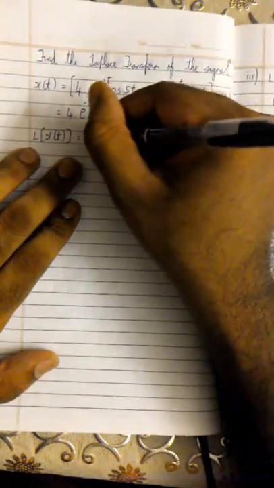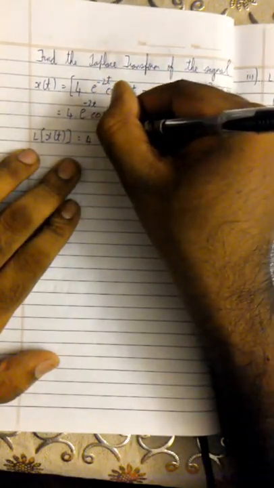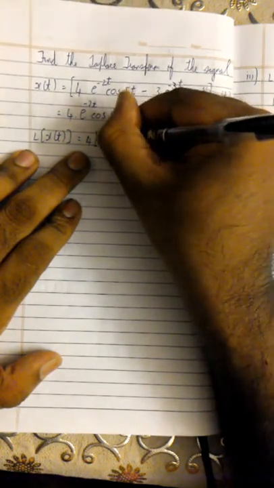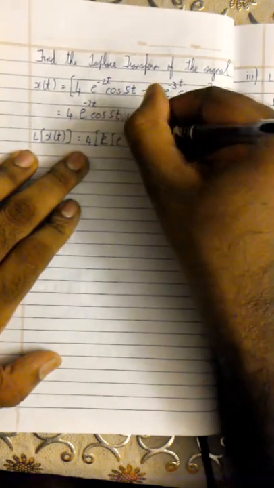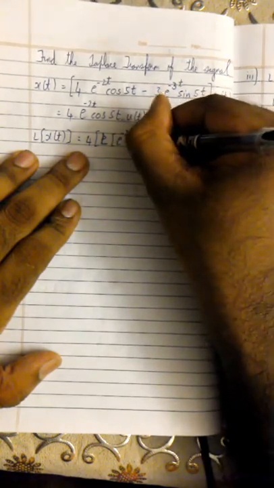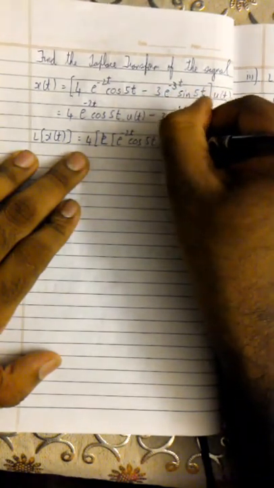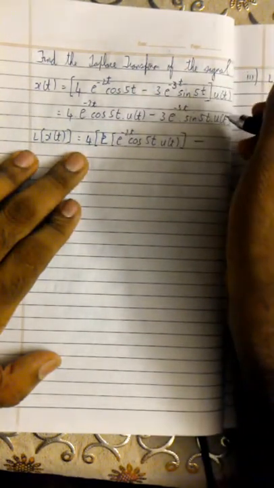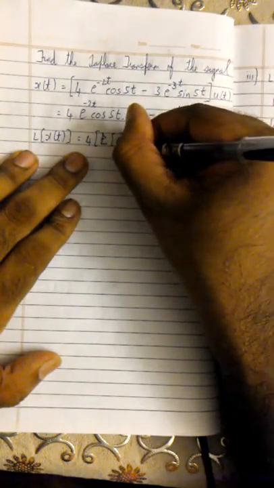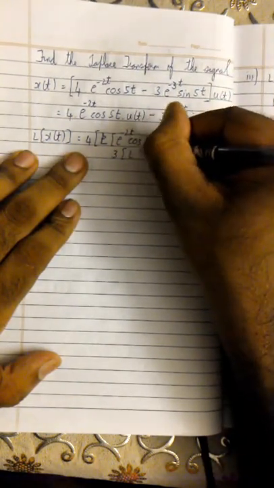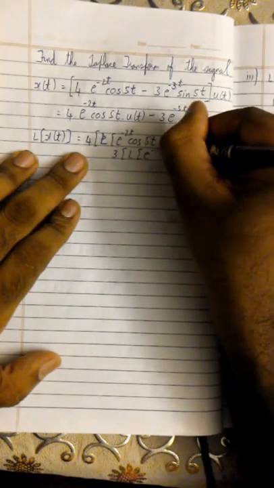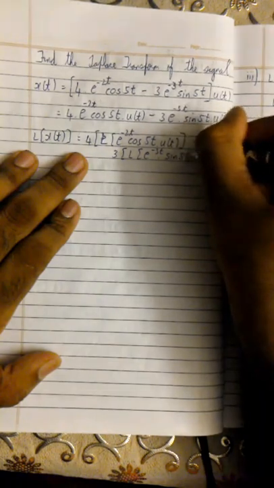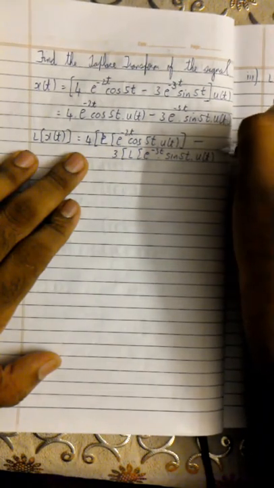Or in other words, this is equal to the Laplace transform of the first term. 4 is a constant, so I can take it outside. 4 into Laplace transform of e raised to minus 2t cos 5t into u of t, minus the Laplace transform of the second term, that is 3 into the Laplace transform of e raised to minus 3t into sine 5t into u of t.